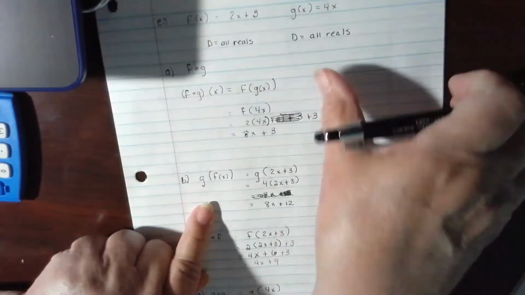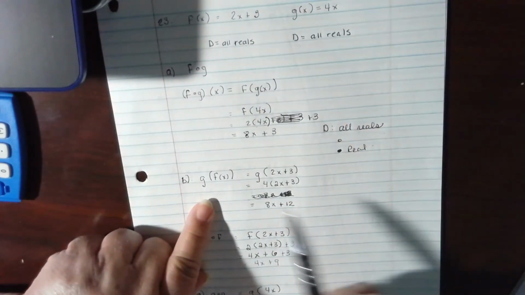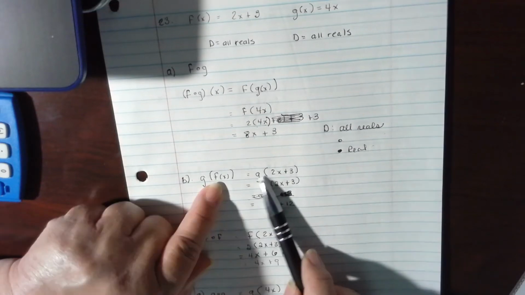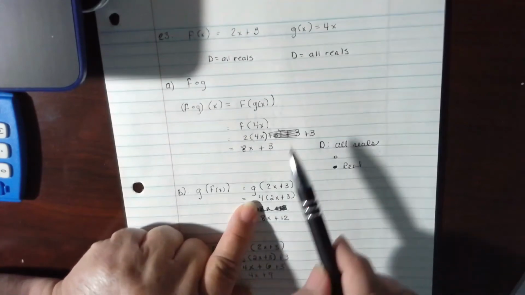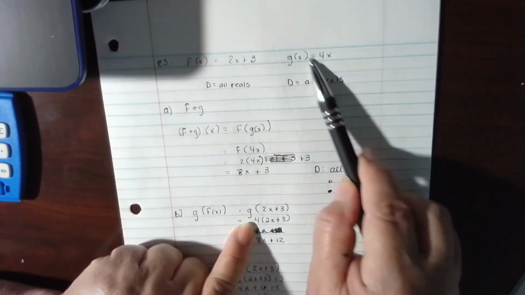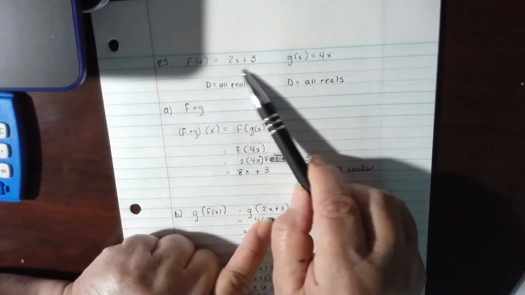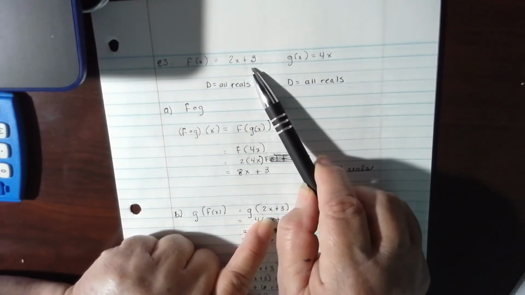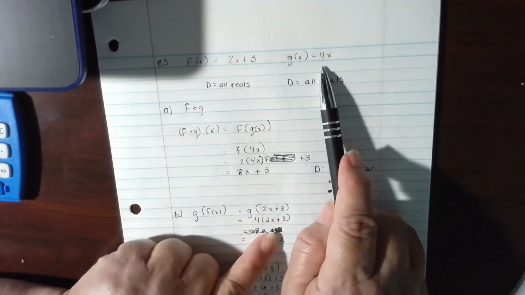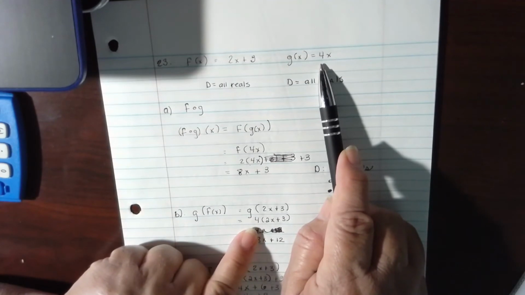All right, part B. Now we're doing g composed with f. So I'm going to apply the rule of g to f. f was 2x plus 3. The rule for g says multiply by 4.